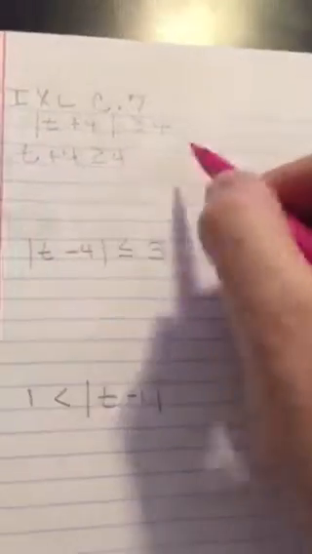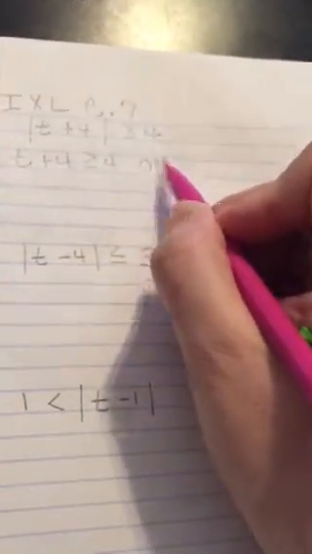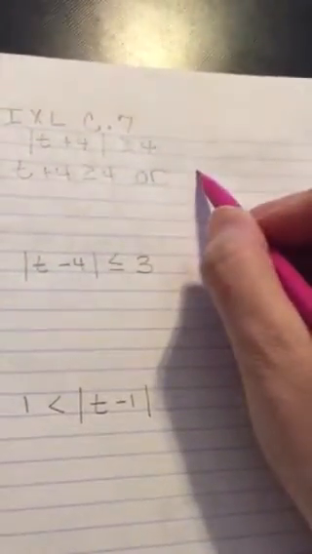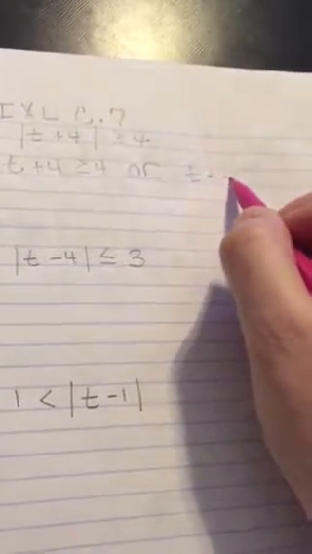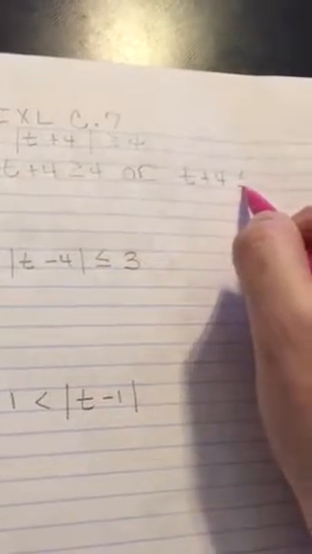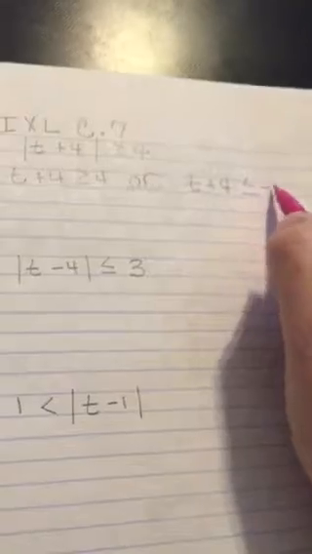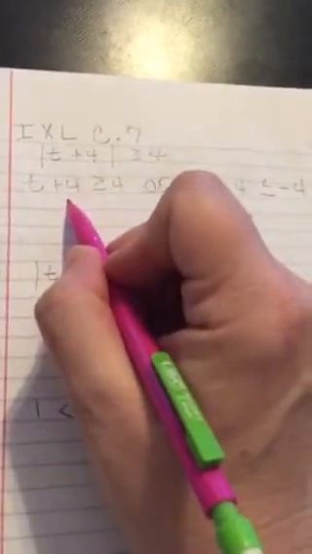The first case, I'm dropping the bars, and I'm not doing anything else. And I'll have an or for a greater than. And the second case, I'm dropping the bars, and I'm changing direction on my inequality sign, and I'm changing the sign on the right side. So now it's just regular solving.